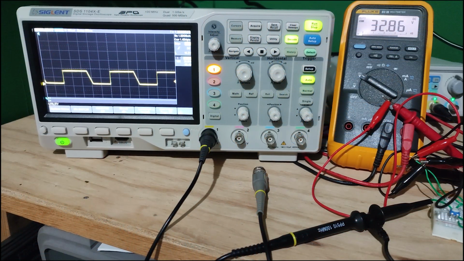So here we are testing the maximum voltage input of the supply. We have 32 volts and we're going to increase it. We can see the output signal is going to be increasing in amplitude because of the maximum input we have. But after we reach around 55 volts, it is going to stop working properly. We can see the output has dropped drastically.